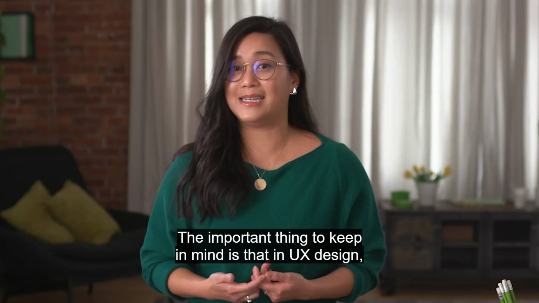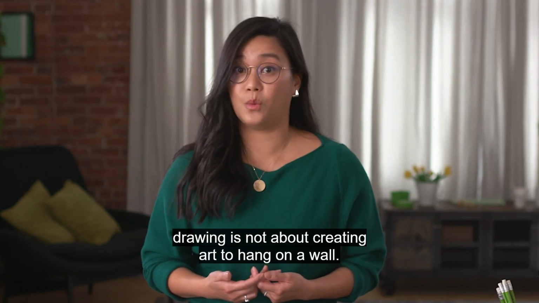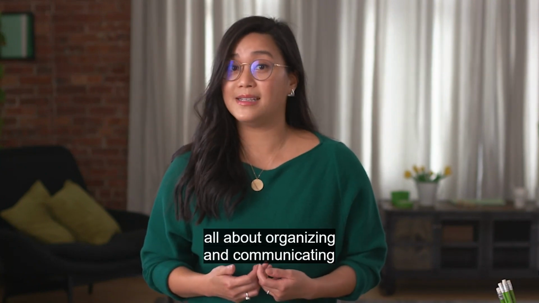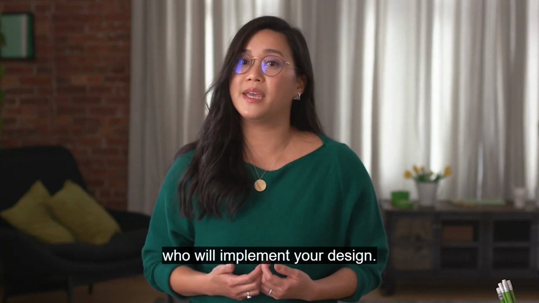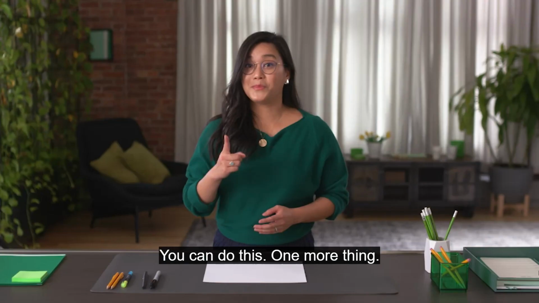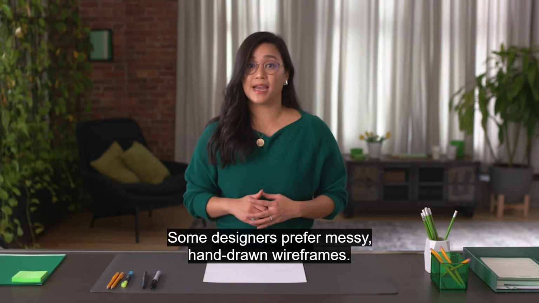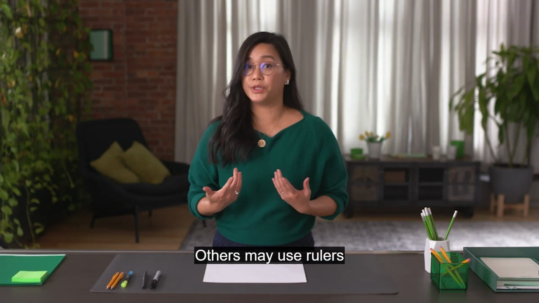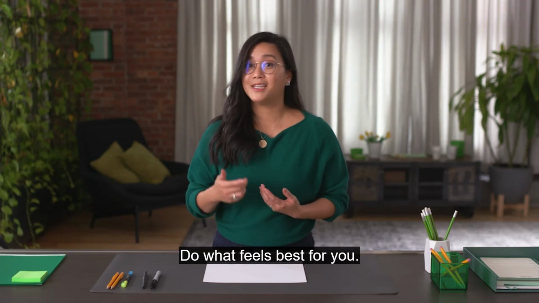The important thing to keep in mind is that in UX design, drawing is not about creating art to hang on a wall. Instead, a good wireframe is all about organizing and communicating information clearly to your colleagues who will implement your design. You just have to get started and put your ideas on paper. You can do this. One more thing, there are many different ways to draw a wireframe. Some designers prefer messy, hand-drawn wireframes, others may use rulers and are super meticulous about the way their wireframes look. Do what feels best for you.